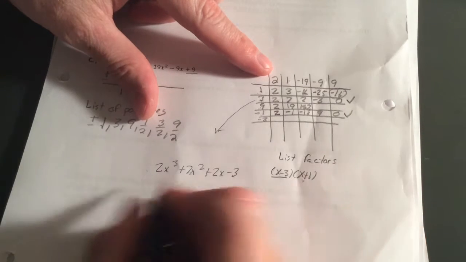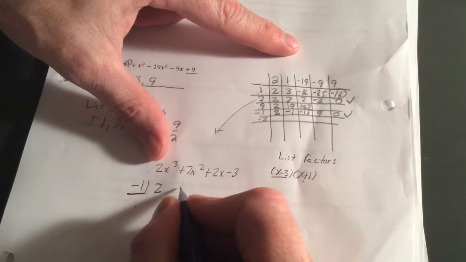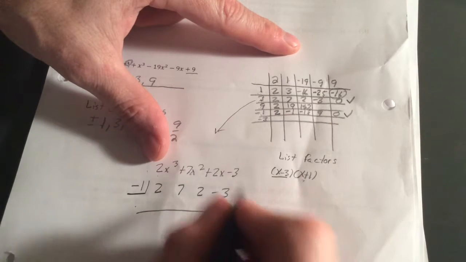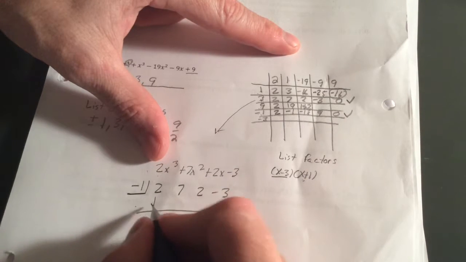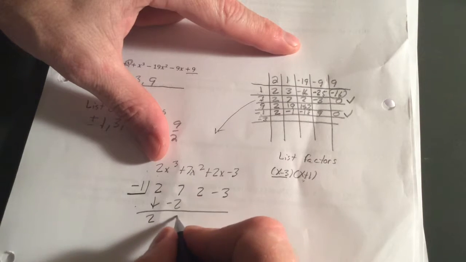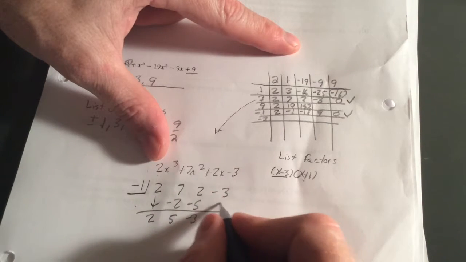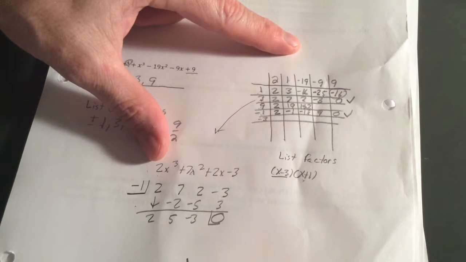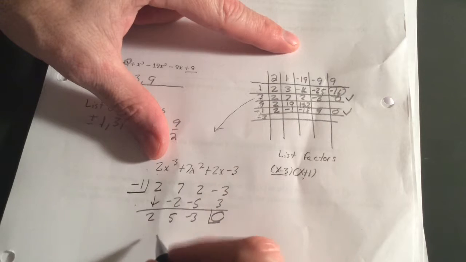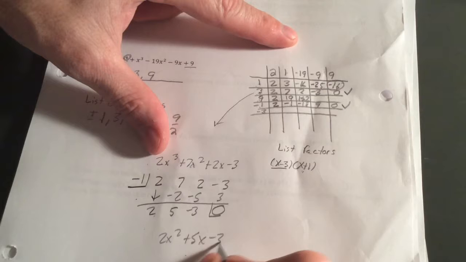So I'm going to divide by this root, which is -1. I'm going to divide into these coefficients, 2, 7, 2, -3. And if I'm correct, if it is in fact a root, I should get no remainder again. So I drop my 2, multiply by that, it's -2, I add. Multiply by -1, it's -5, I add. Multiply by -1, it's 3, and once again I get no remainder. Again, I've dropped all of these by an exponent of 1, so that's now 2x squared plus 5x minus 3.